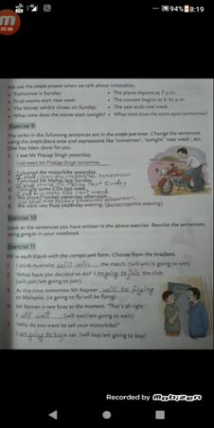Now exercise 9. The verbs in the following sentences are in the simple past tense. Change the sentences using the simple future tense and expressions like tomorrow, tonight, next week, etc. One has been done for you. So here you have to change the verbs into the future simple tense, and also change tomorrow, tonight, next week into their future forms.